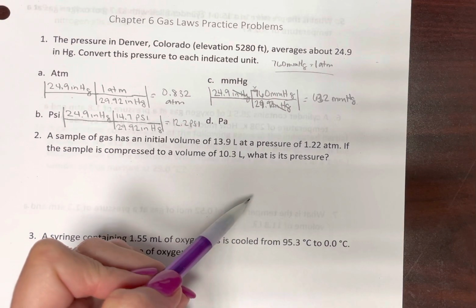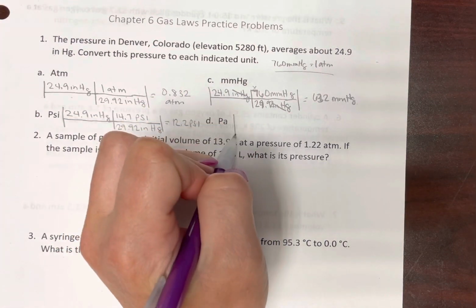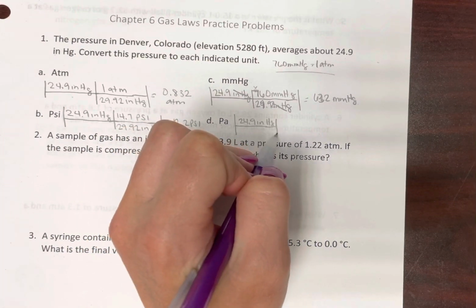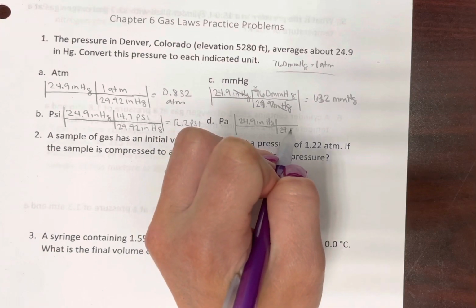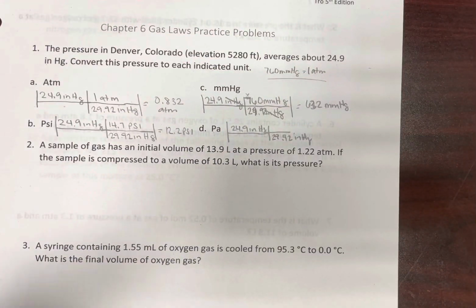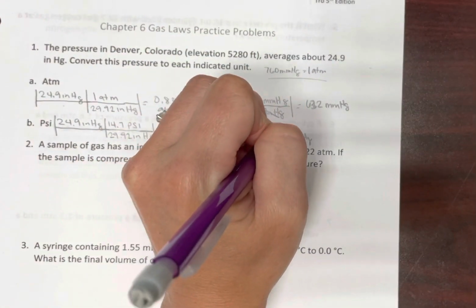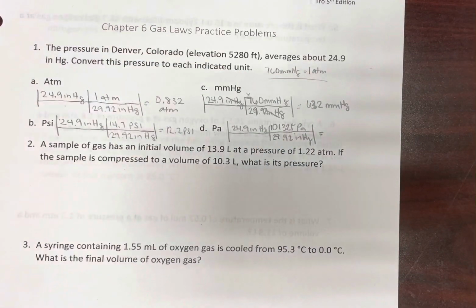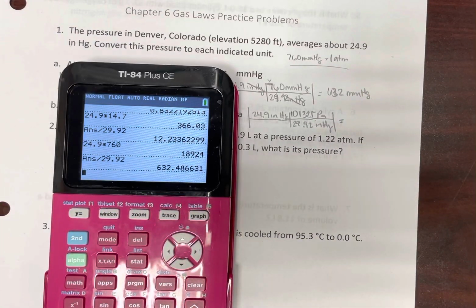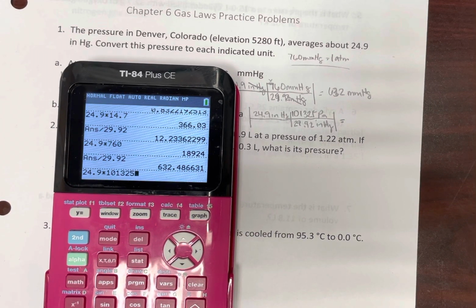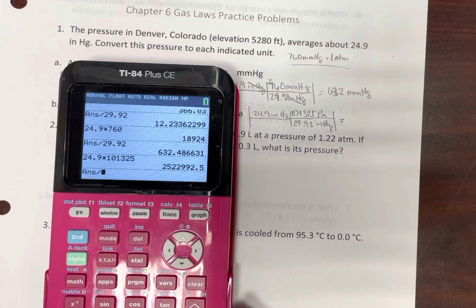Okay, now it wants to go to pascals. Same thing, 24.9 inches of mercury. 29.92 inches of mercury corresponds to 101,325 pascals. So normally we use kilopascals, but let's just follow what it asks us to do. 101,325 and divide by 29.92.